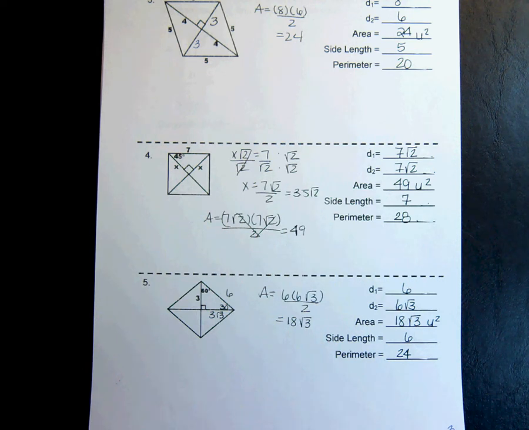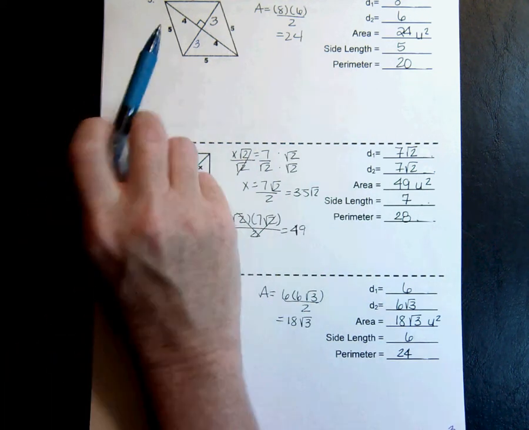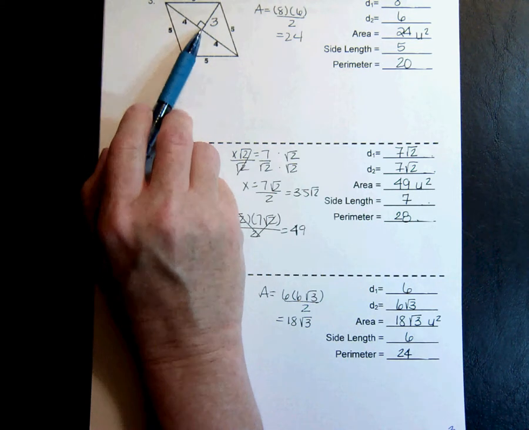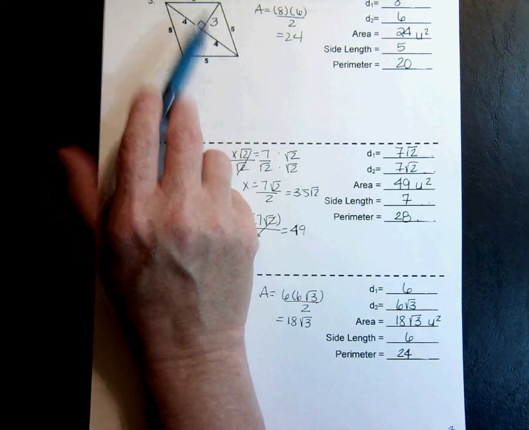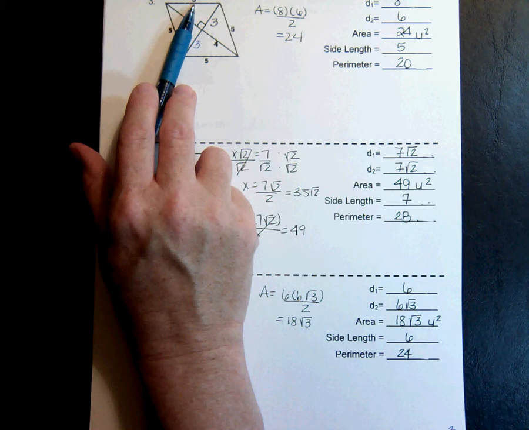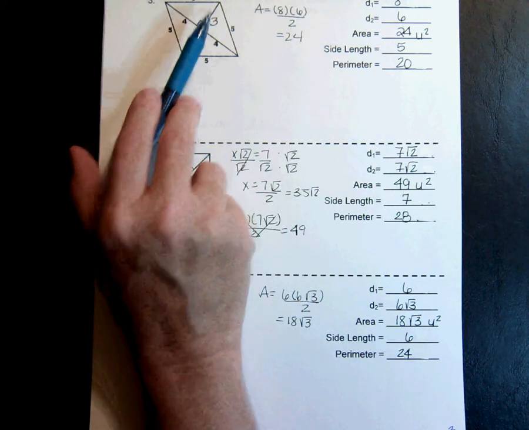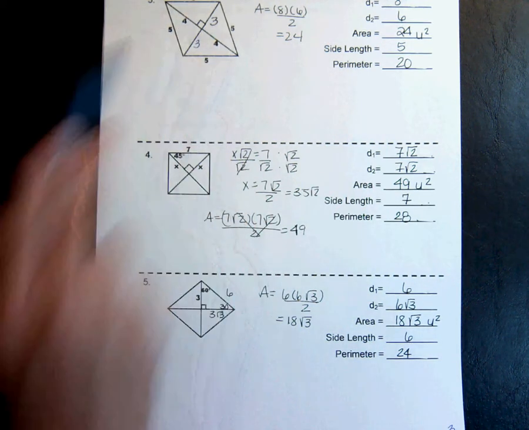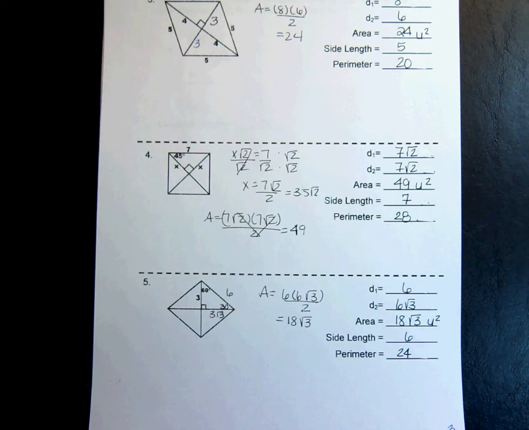For the side length, again, you use the Pythagorean theorem. This is a Pythagorean triple you might want to memorize. If you've got a side length of 4 and another side length of 3, your hypotenuse is always 5. So 5 being the sides on the outside, although these were given to you. You didn't actually have to come up with it. So 5, 5, 5, 5 would give us 20 for the perimeter.